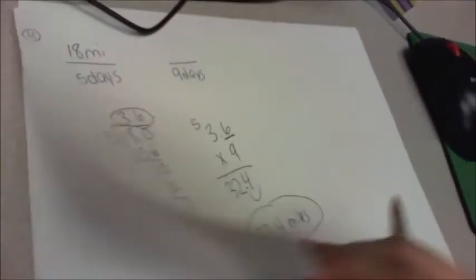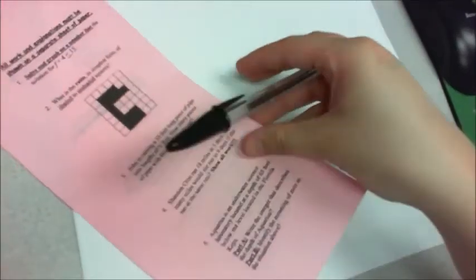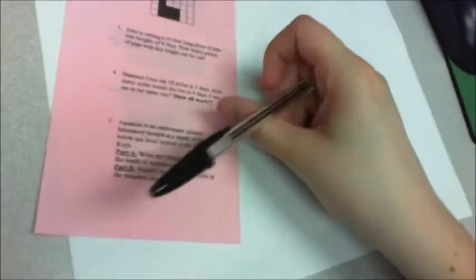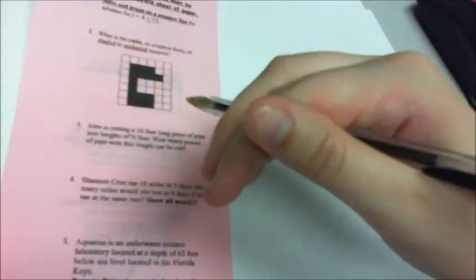So number 5 is very similar to one that we had on our nightly review last week. So I'm not going to give you the answers to this one, but I am going to talk you through it. It says Aquarius is an underwater science laboratory located at a depth of 65 feet below sea level, located in the Florida Keys. So part A, write the integer that describes the depth. Well, if it's below sea level, is my 65 going to be positive or negative?